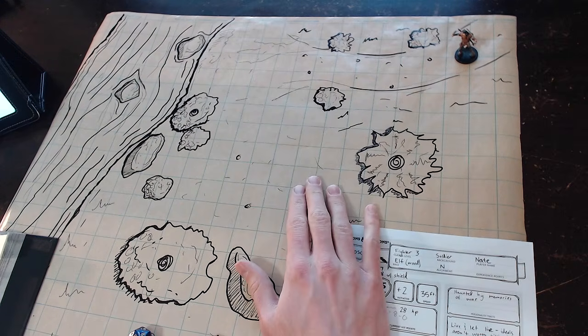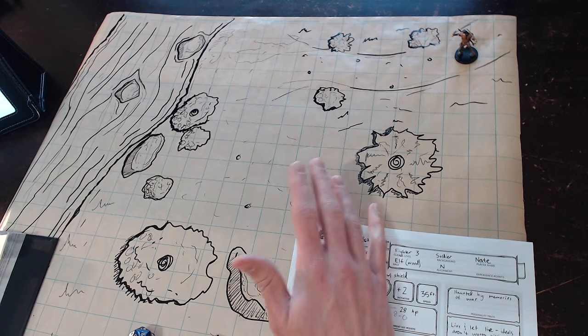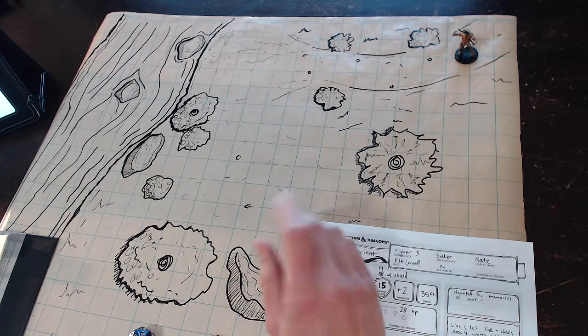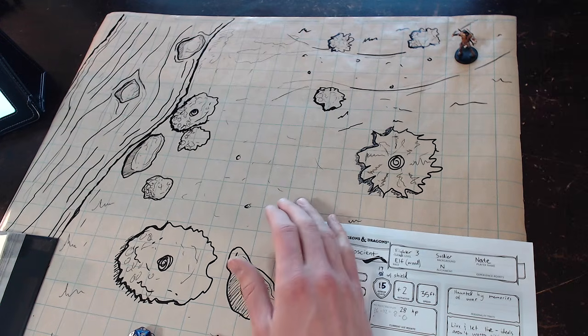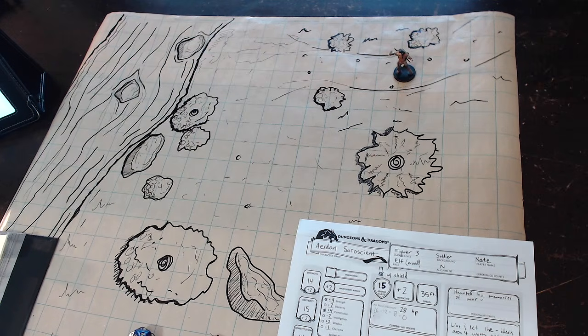Here we have our battle mat. You don't always play D&D with a map like this, but some people prefer to. If you're not playing with a map, you're just kind of imagining things, and we call that the theater of the mind. But for our sake today, just to have a visual, we'll be playing with a map, and we'll be playing with minis too.